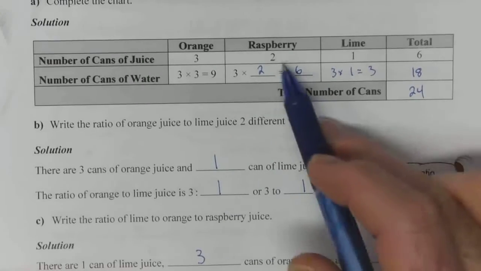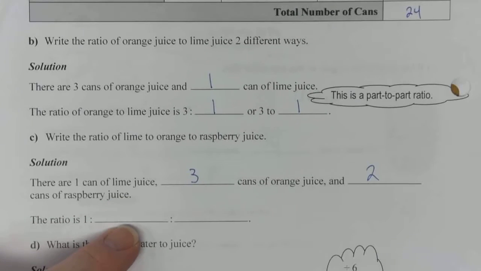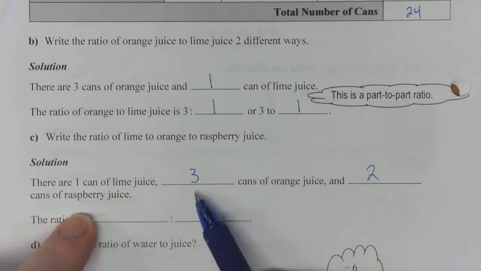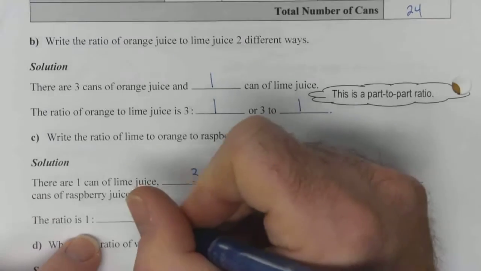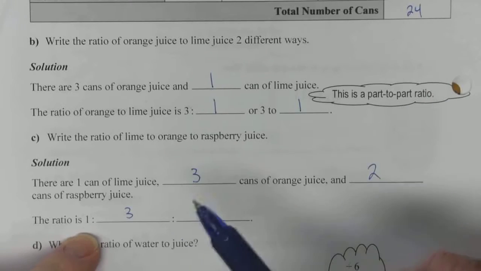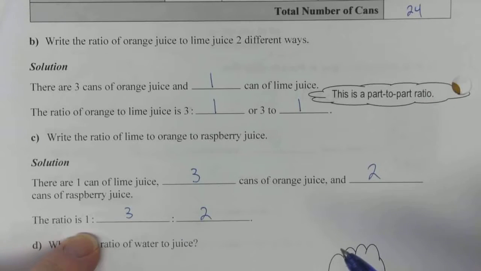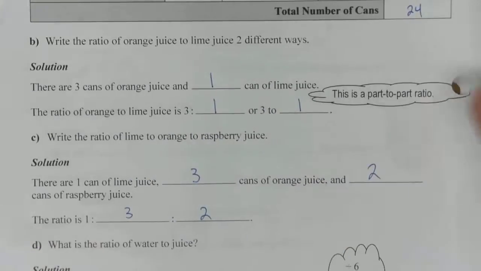And then raspberry, there is 2. So 1 lime, 3 orange, and 2 raspberry. So we can write that as 1 to 3 to 2. Make sure you maintain the order correctly as it's presented.